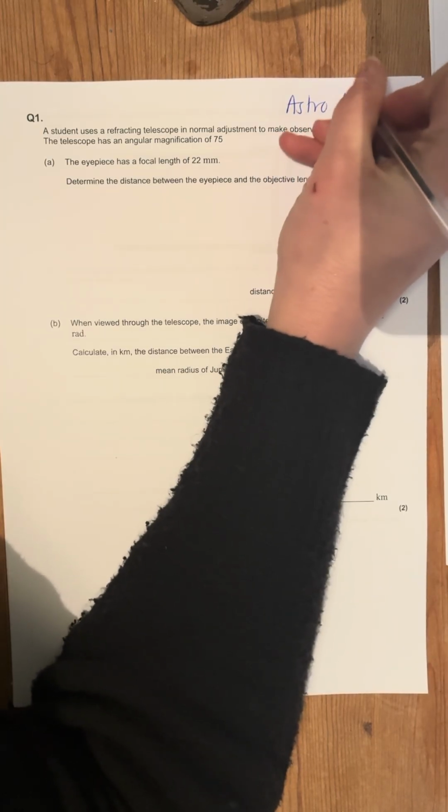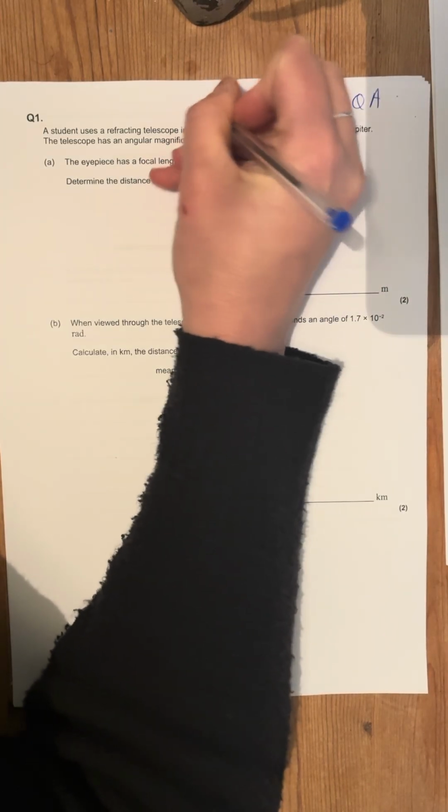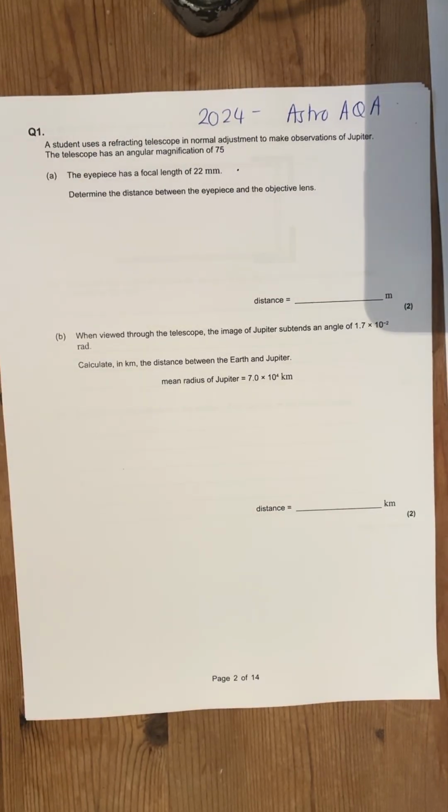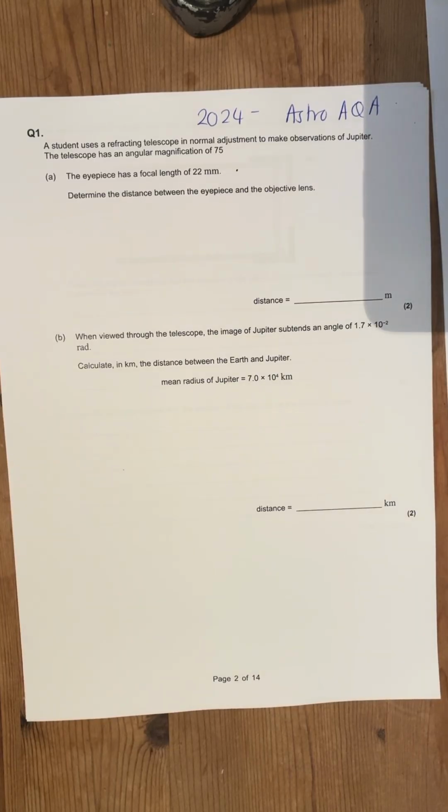I'm going to write it there so we know. Some of my students have done this, so I'm going to talk about what they've done. If you are not one of my students and you're watching it, welcome. But obviously some parts might not make as much sense, or some bits might not be as relevant, because I'm going to talk about their mistakes, but they're common mistakes that you might have made as well.